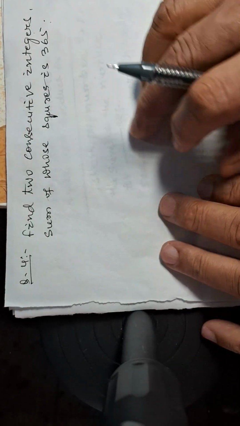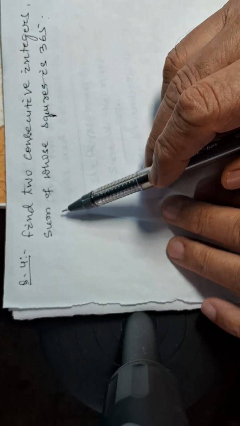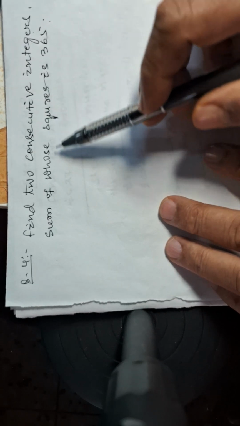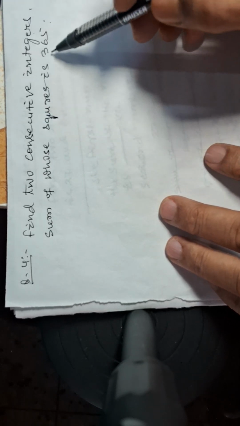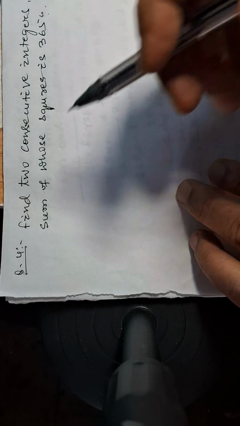Question number 4: find two consecutive integers, the sum of whose squares is 365. Here it is given that the two numbers are consecutive.